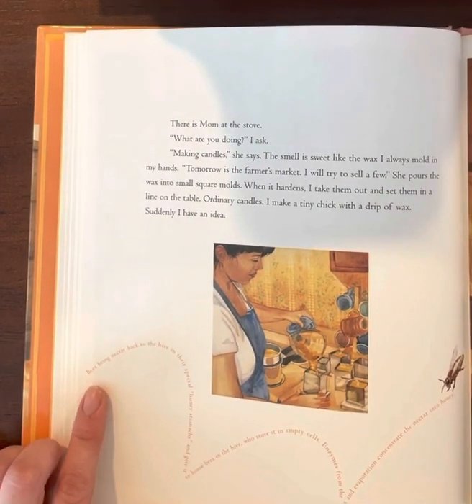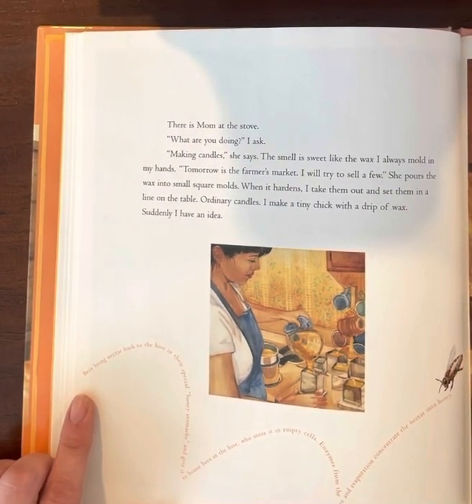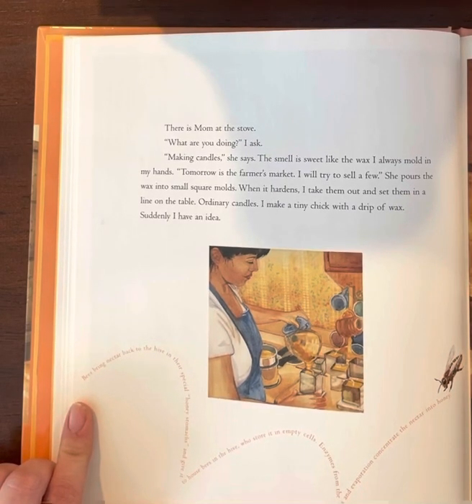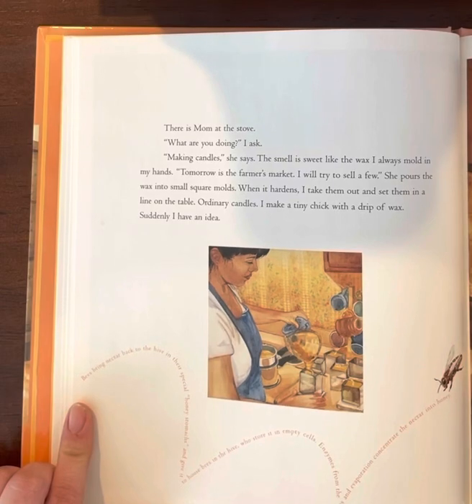Another bee fact. Bees bring nectar back to the hive in their special honey stomachs and give it to house bees in the hive, who store it in empty cells. Enzymes from the bees and evaporation concentrate the nectar into honey.